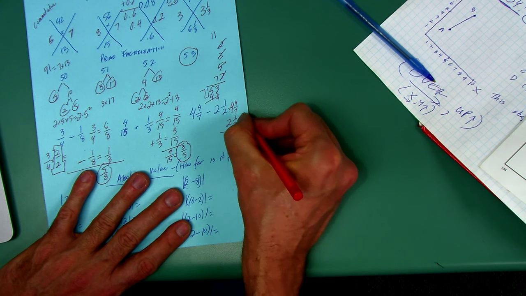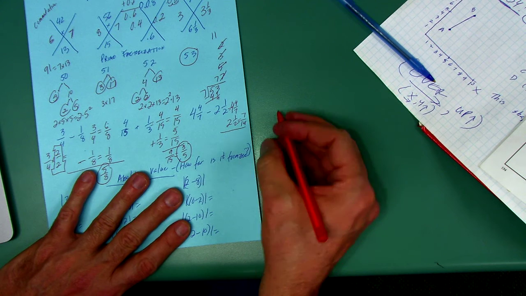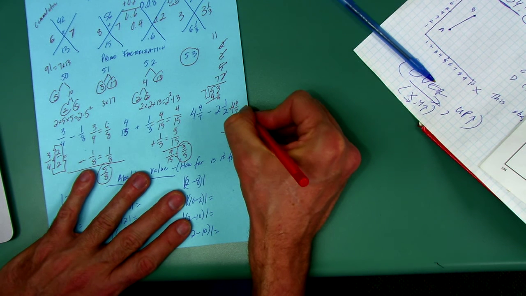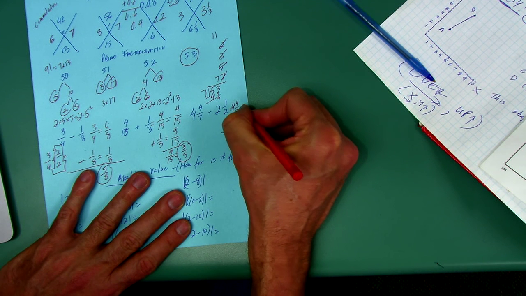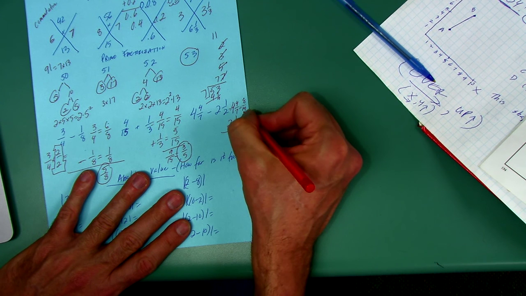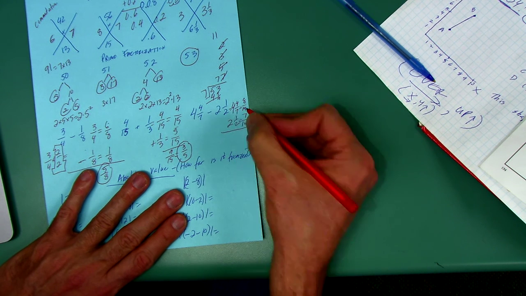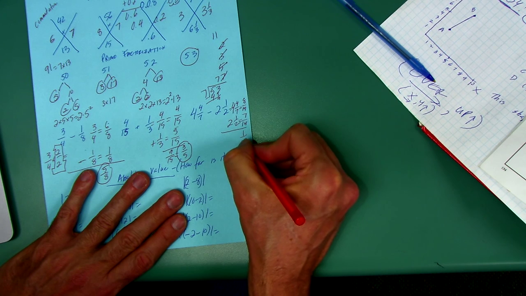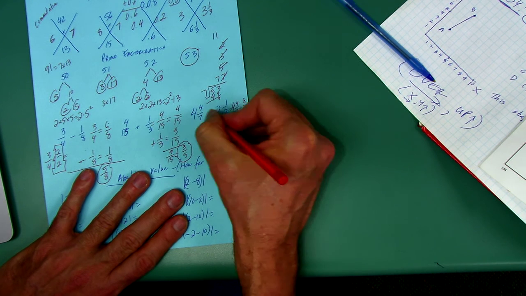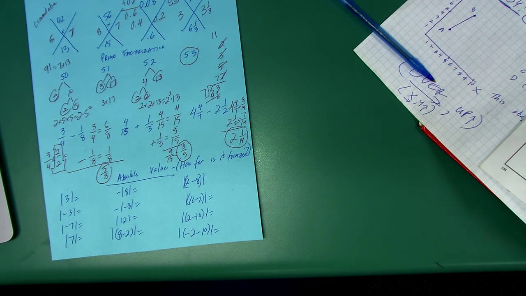I go 1 times 7. And that makes sense. 1/2 is the same as 7/14. 7 is half of 14. Here I had to go 7 times 2 to get the 14. So I got to go 4 times 2 and get 8. Now I'm subtracting. I have 8/14. I subtract 7/14. That leaves me with 1 measly 14th. And then I have 4 minus 2. 2 and 1/14. Okay?